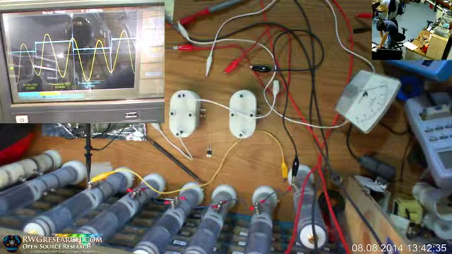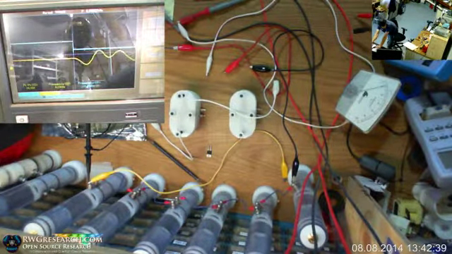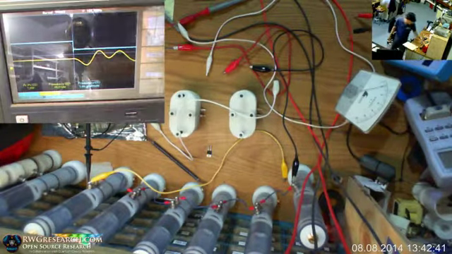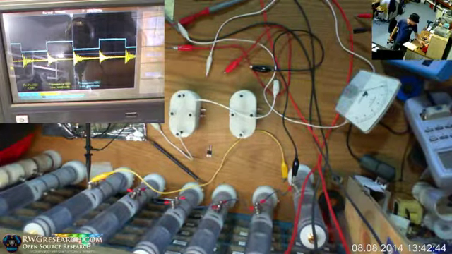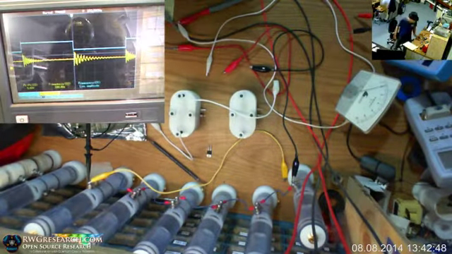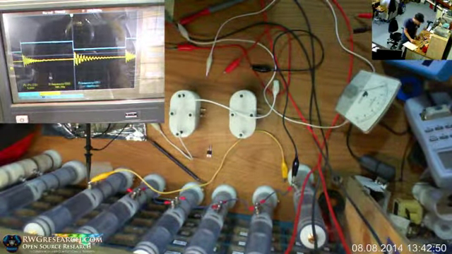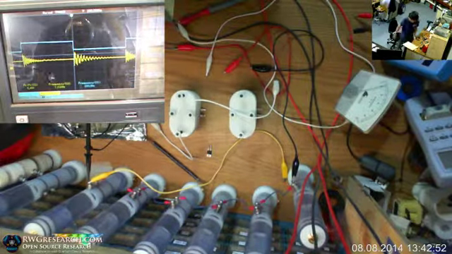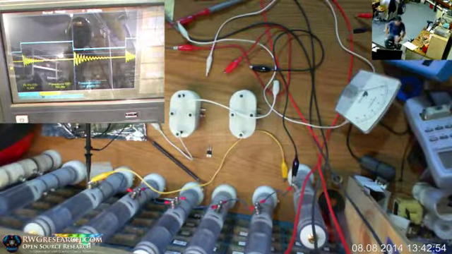Let's put this at like 200. Start and see where we're at here. Okay, so there's what it looks like. Am I doing that right? Still need to mess around with this.